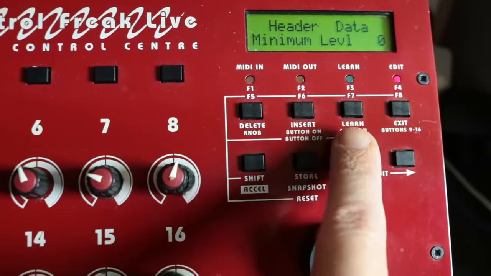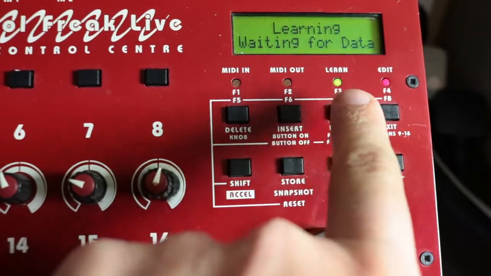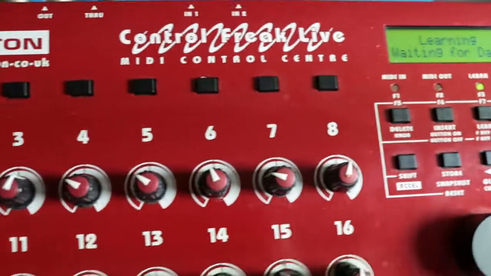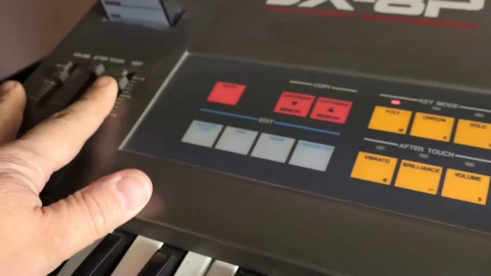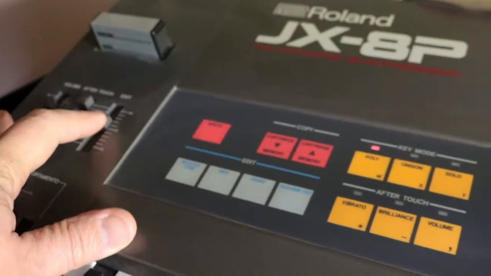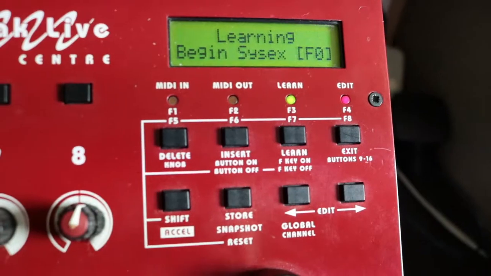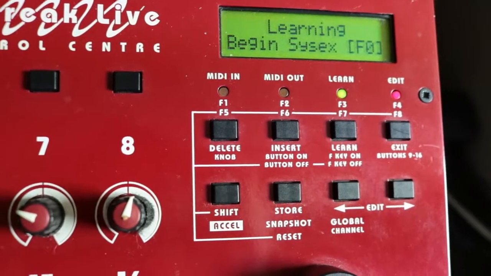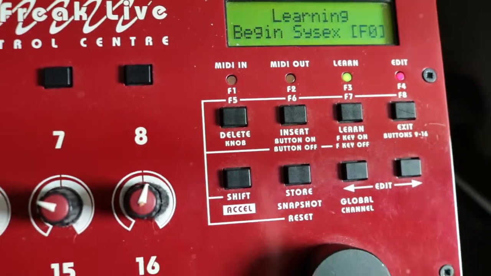So that's fine. Now you press learn, and the green light comes on here and it's waiting for data. So all we need to do is go back to the 8P. It's still on the filter cutoff. Get hold of the data slider over here, and slide it up and down over its full range. You can see on the Control Freak that we're getting MIDI in there, because it's just learning the System X structure.